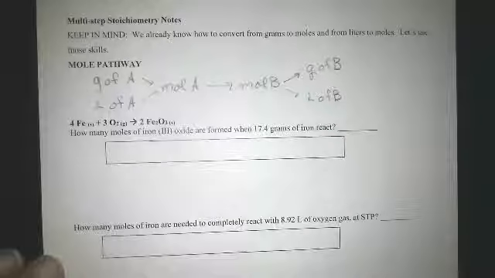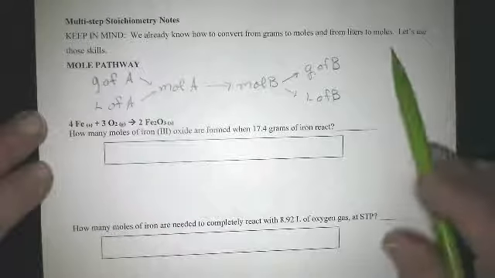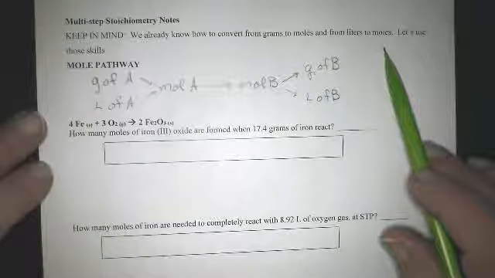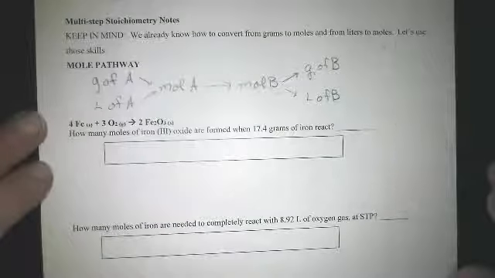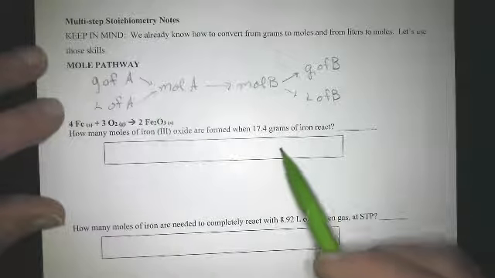Okay. Today we're going to be going through some more stoichiometry notes. This is on the back side of the notes that you took yesterday. Keep in mind that we already know how to convert from grams to moles and from liters to moles. So we're going to be using those skills today. The mole pathway. The mole pathway is how we get from one substance to another substance.